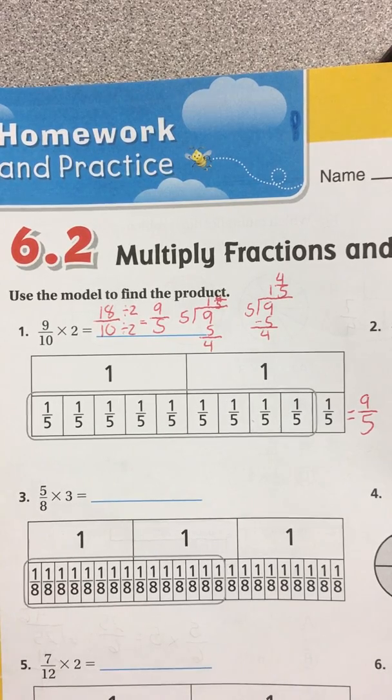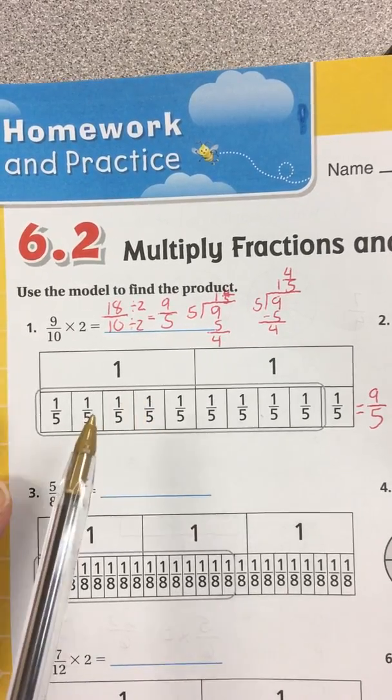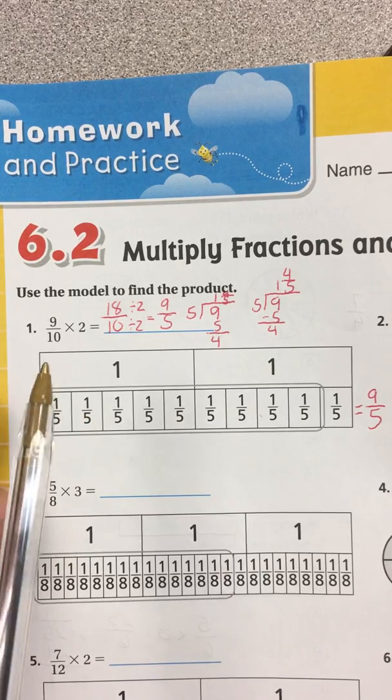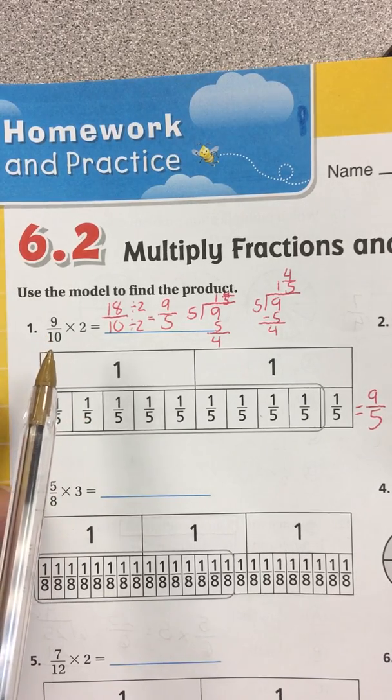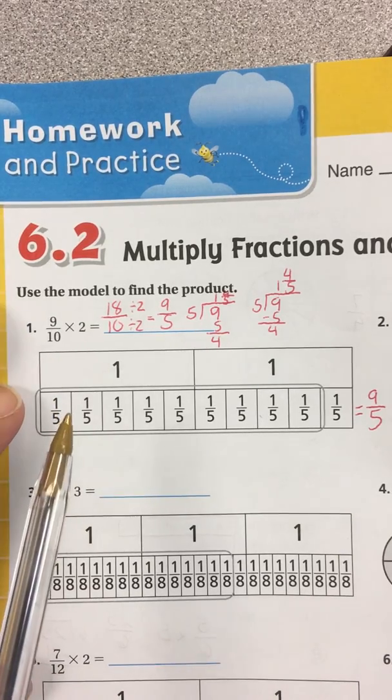Tonight we'll be practicing multiplying fractions and whole numbers. If we look at number one, let's look at the picture first, and then the problem. The problem says to do 9/10 times 2, or to do 9/10 2 times.